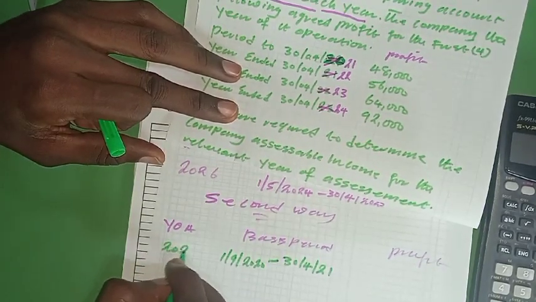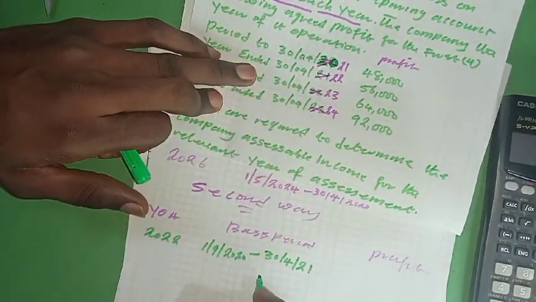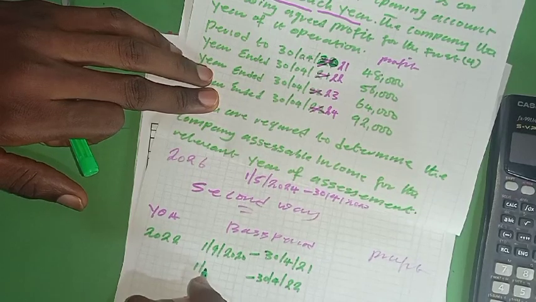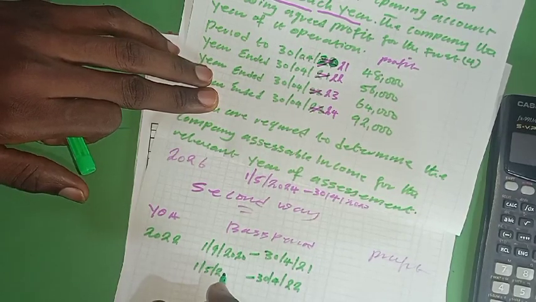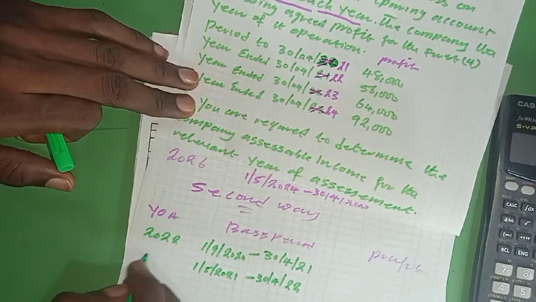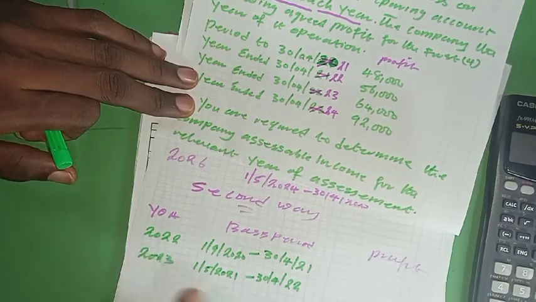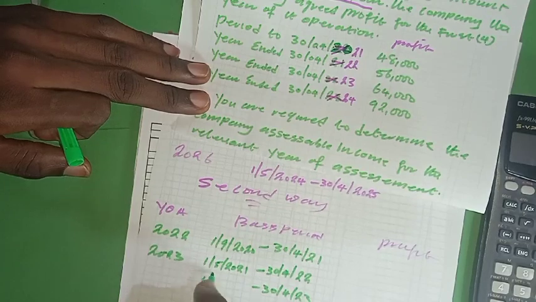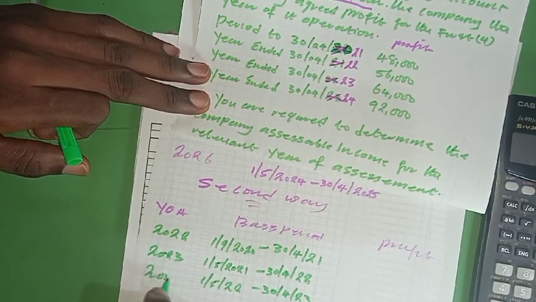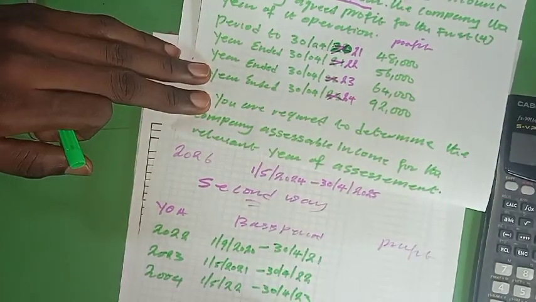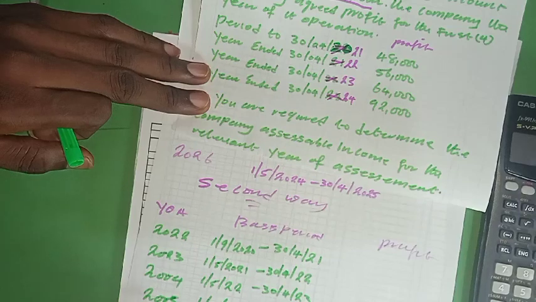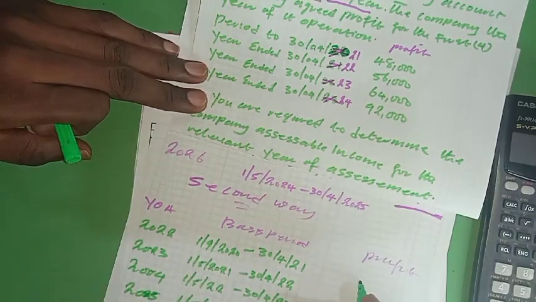Your year of assessment will now be 2022. Then the second year, 30th April 2022, you count back to give you 1st of May 2021, which will assess, year of assessment is 2023. Then the third year, 30th April 2023, we give you 1st May 2022. Year of assessment will be 2024. The next year, 30th April 2024, you count back, give 1st May 2023. Year of assessment will now be 2025, sorry. Now you just apply 48,000.